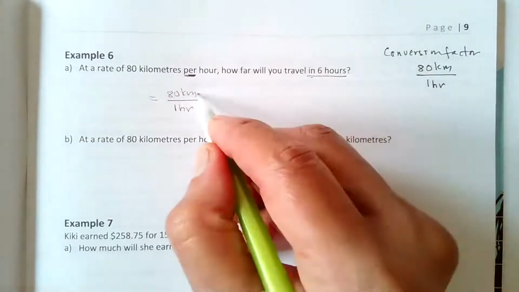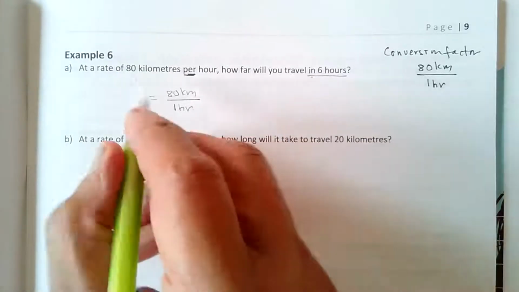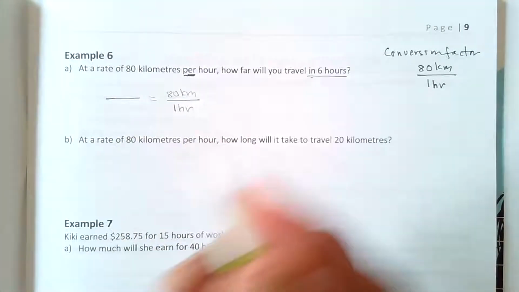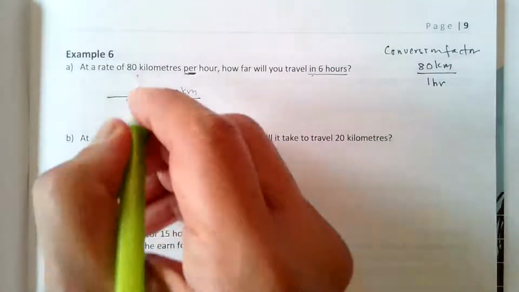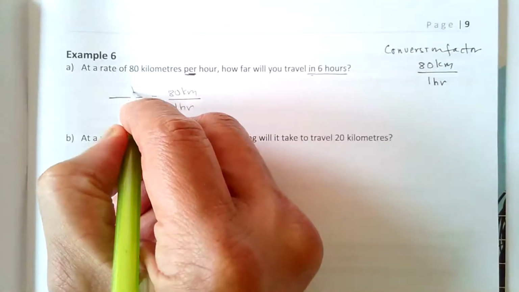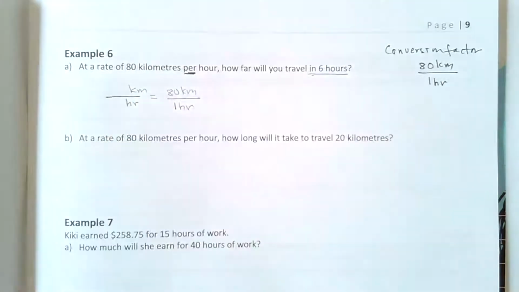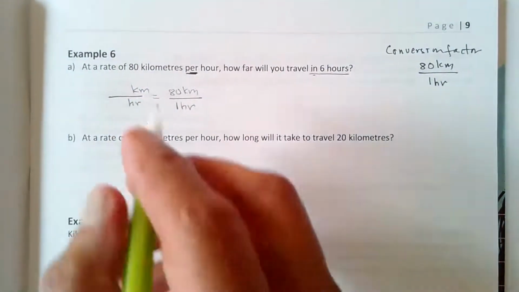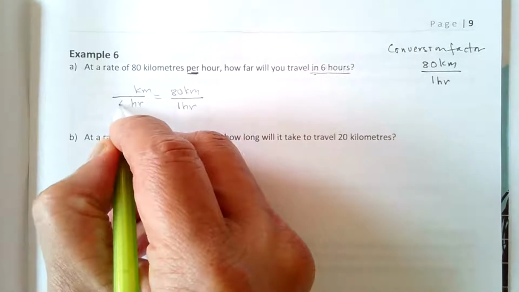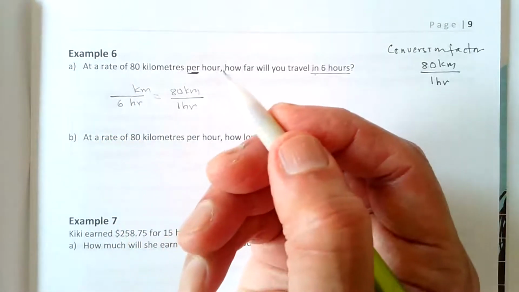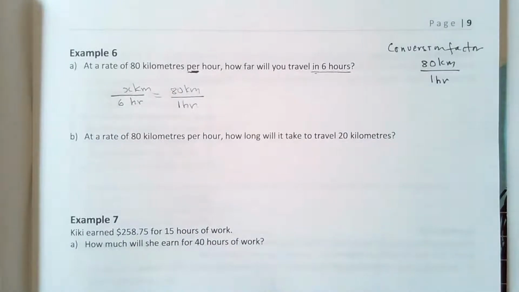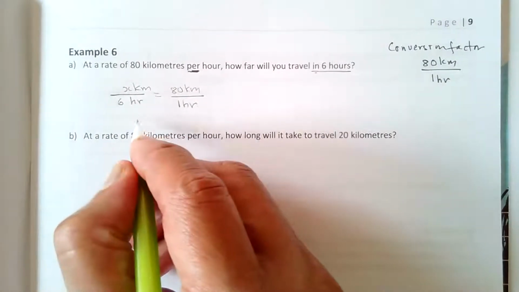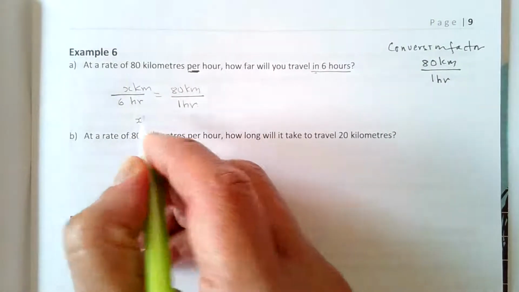So we have distance over time here. So we have to maintain, have another fraction on the side. We have time here. And then we have our distance in kilometers. We want to find it in kilometers. We have 6 hours. That's x kilometers.